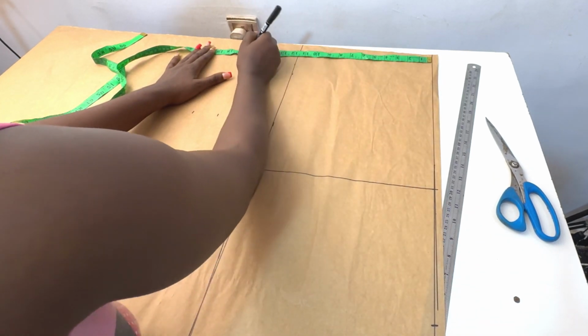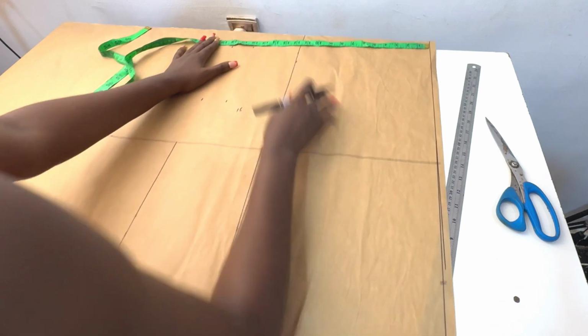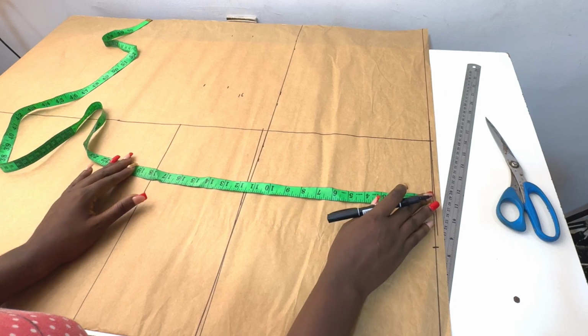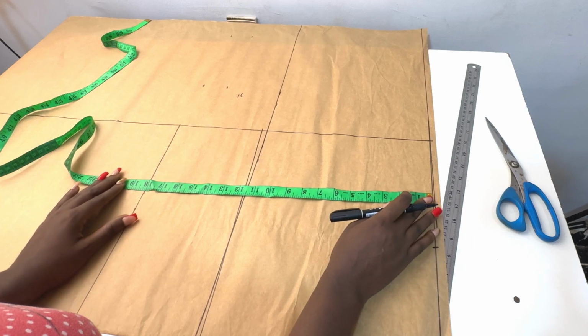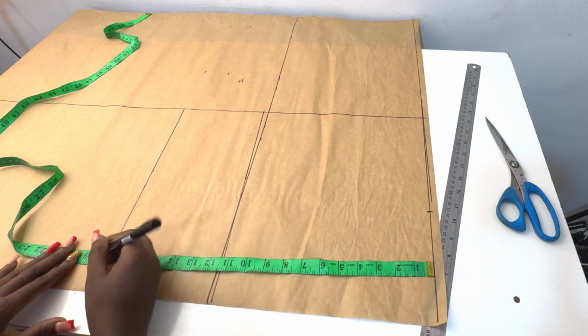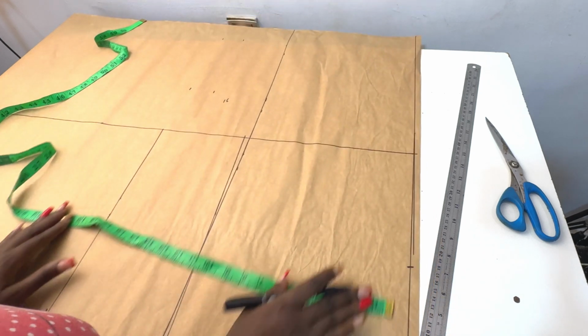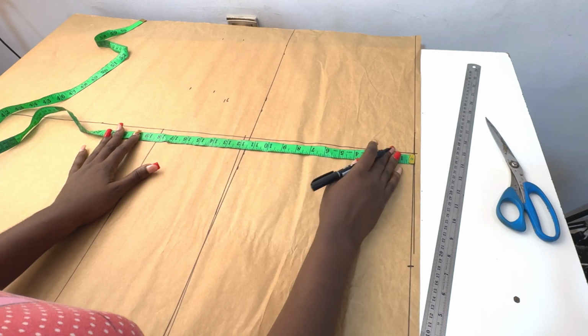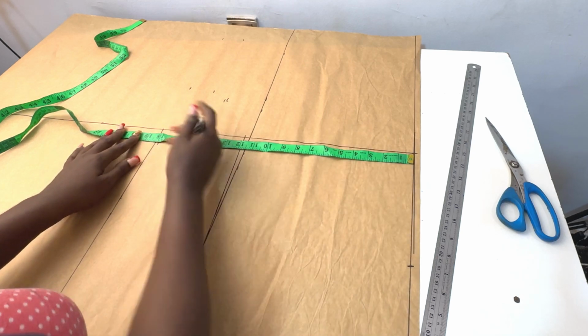If your back width is 15 and your front width is 16, you mark 15 and 16 for the back side. You can connect the 16 straight line down so you can draft your skirt part, and you can connect the front part also.